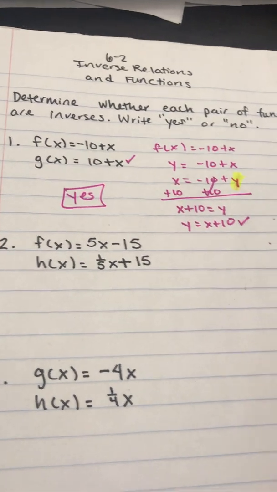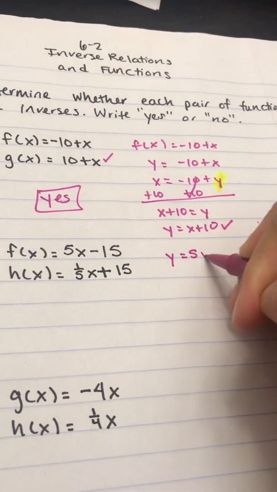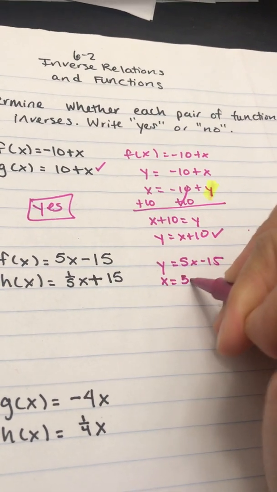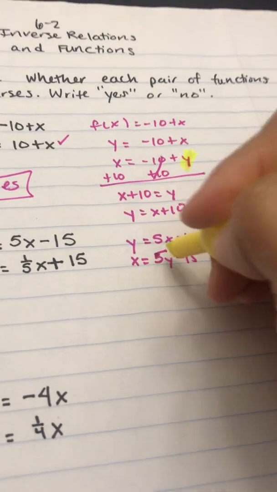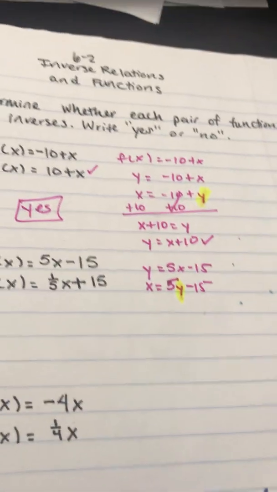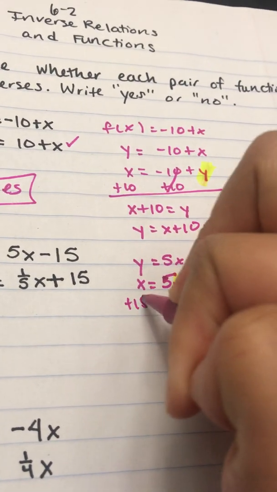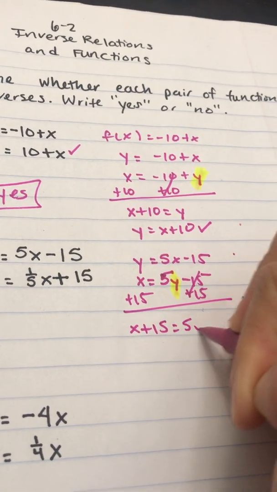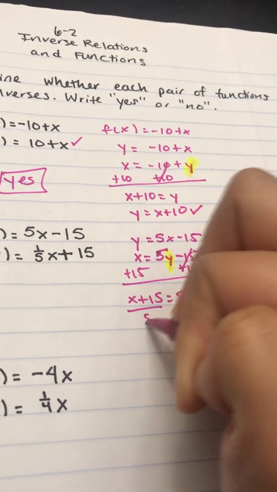For number two, let's do the same thing. I'm going to start with f of x, and I'm going to write it using y equals. Then I switch x and y. And now I'm going to solve for my new y. So in order to get y by itself, first I would add 15. So x plus 15 equals 5y. Next, to get y by itself, you would divide everything by 5.